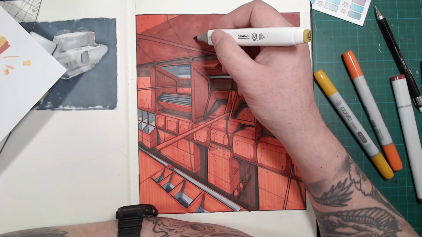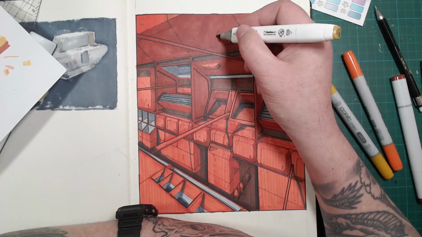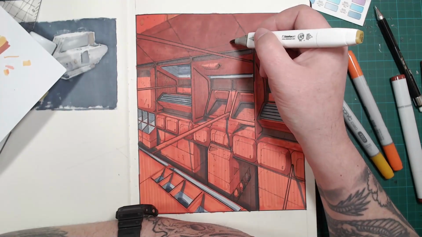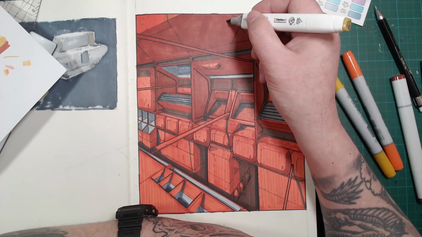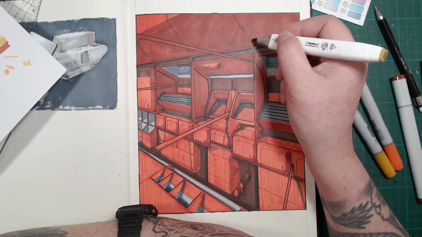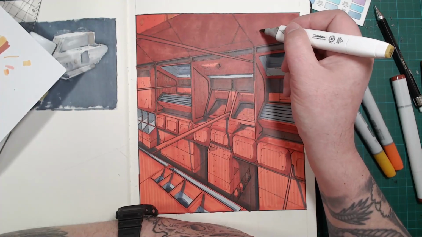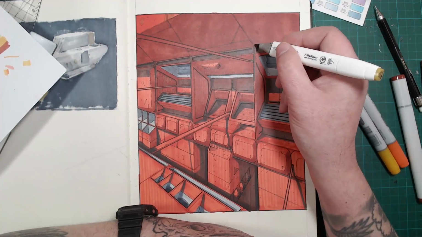There we go. Now that I've placed the dirt and rust and so on spots, I'm just using a couple of browns and oranges to go over some panel lines to make them look like they're filled with material like dirt basically, or rust.